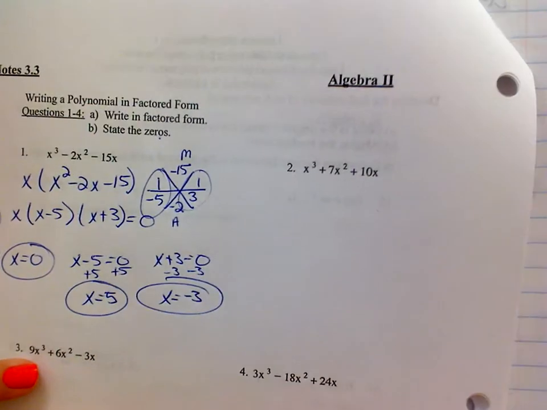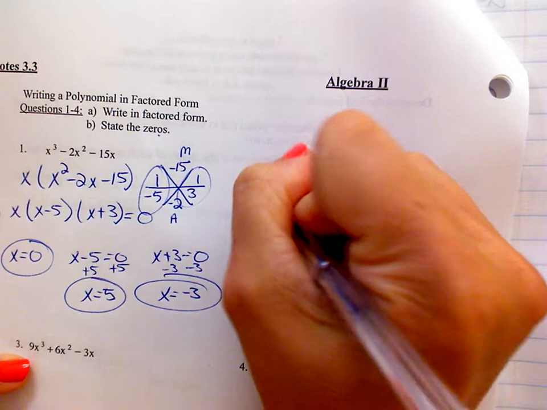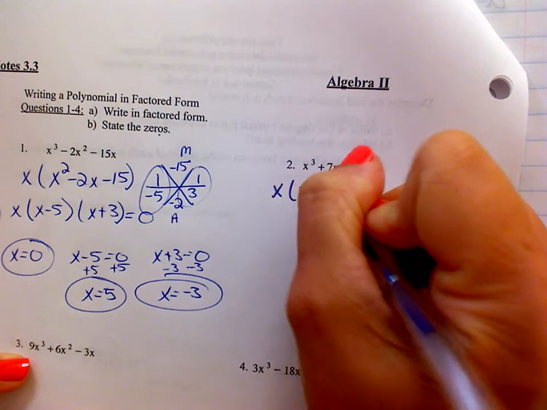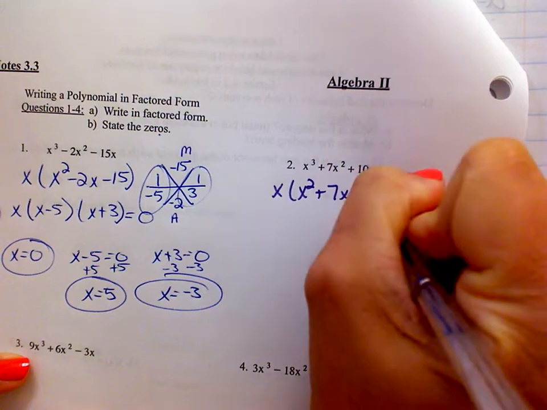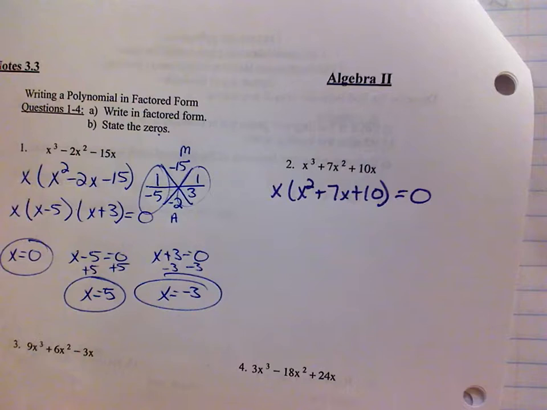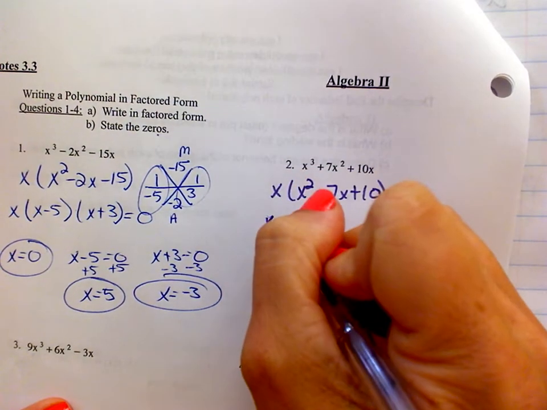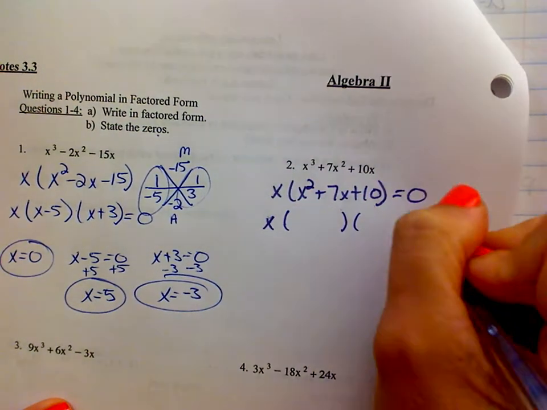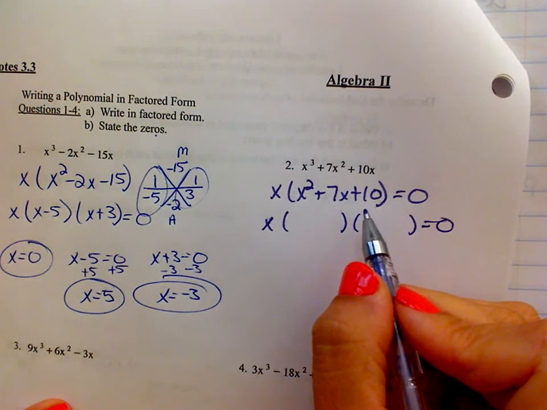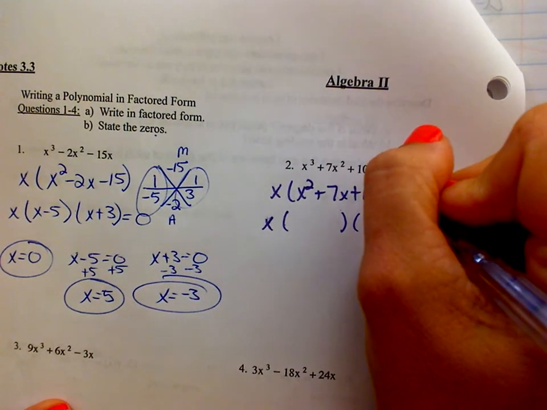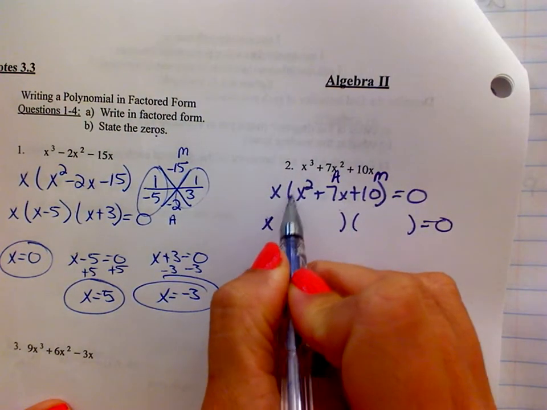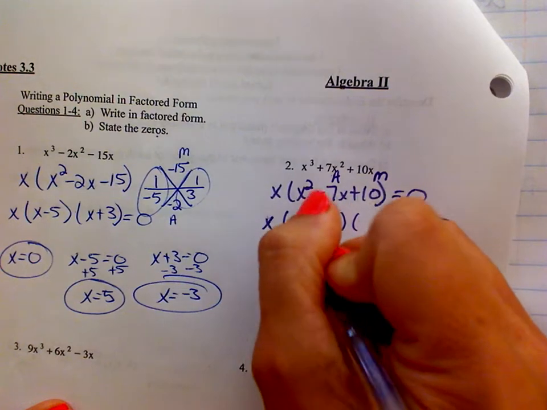Moving on, number 2, we can factor out an x again. So we're left with x squared plus 7x plus 10. And we're going to set these equal to 0 since we are going to find the x-intercepts. Some of you guys make a star method for this. I'm just going to say what numbers multiply to give me 10, add to give me 7. Remember, since there's no number here, I can easily do that.